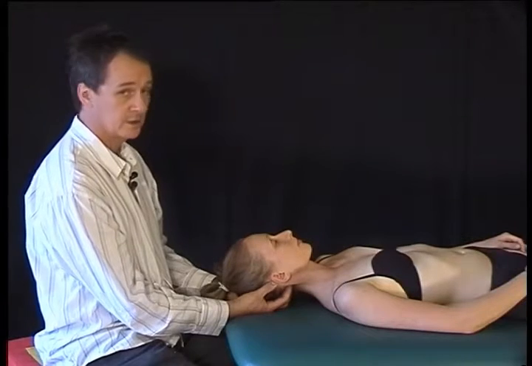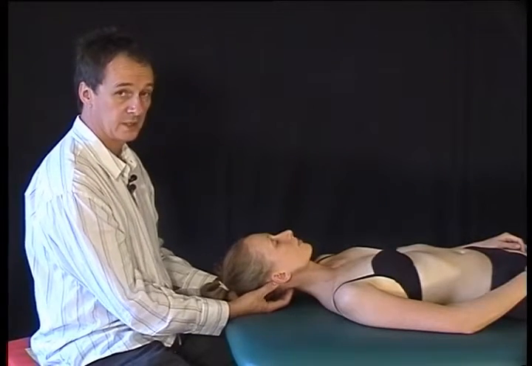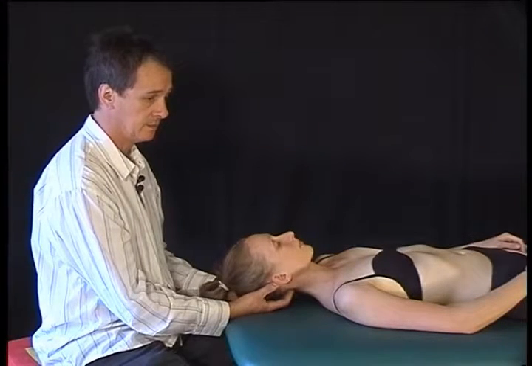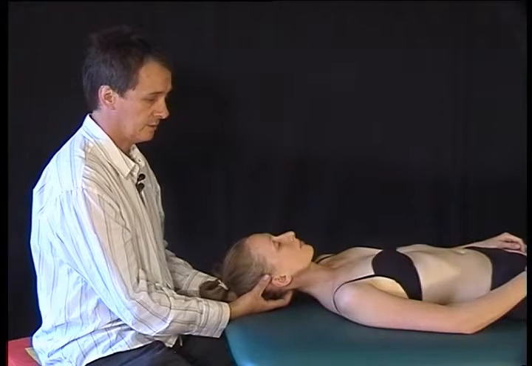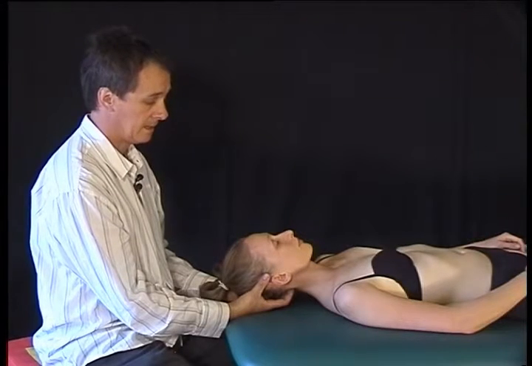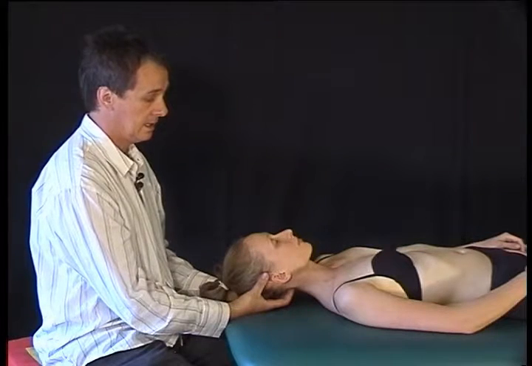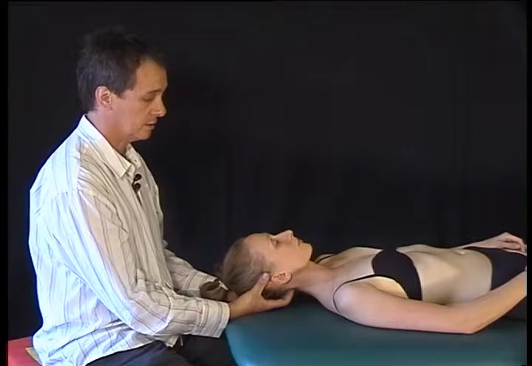Then the next thing I'm going to do, once I've cleared that level of restriction, is take those middle fingers back into the suboccipital area there. So I'm really making a space between C2 and the occiput, walking my fingertips into that, and then actually hooking onto the occiput and pulling down towards the table slightly.